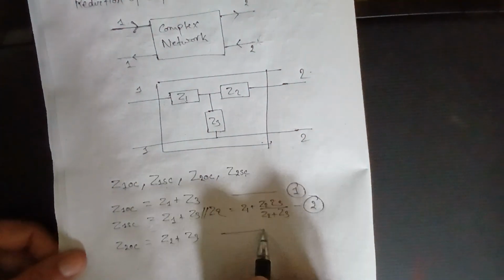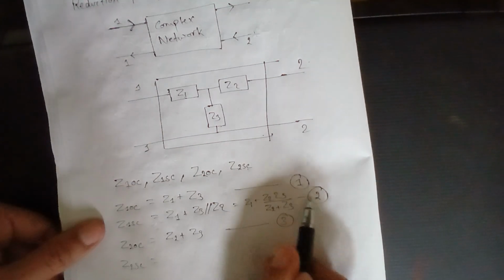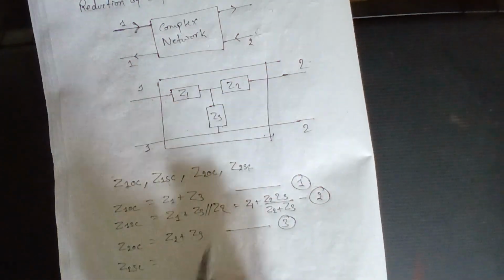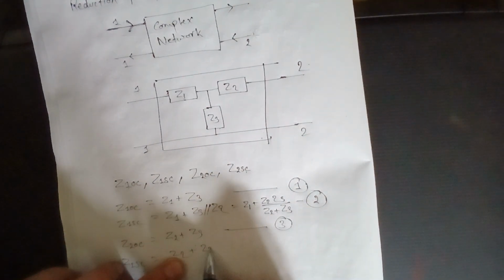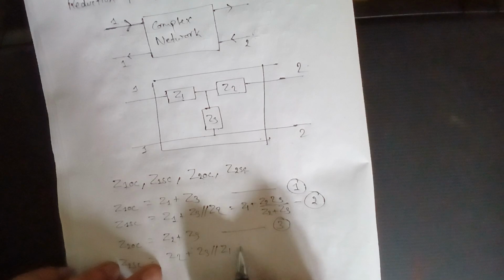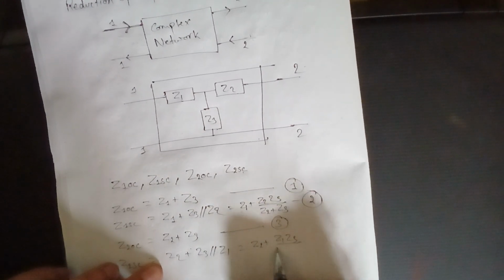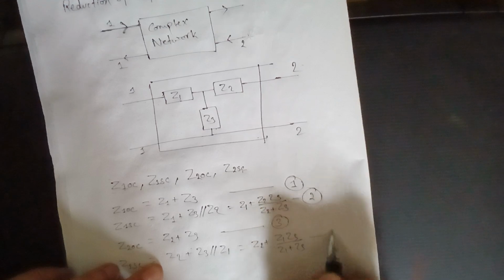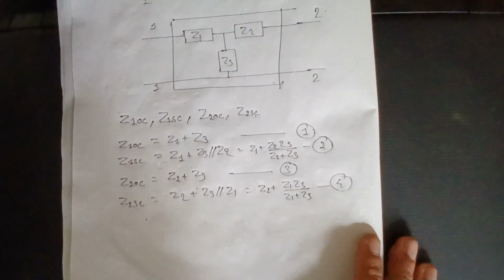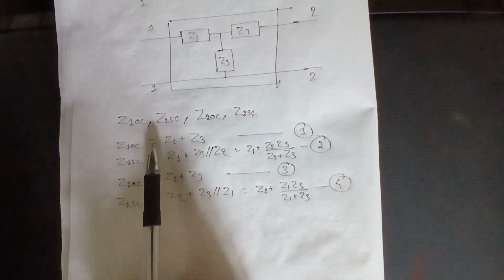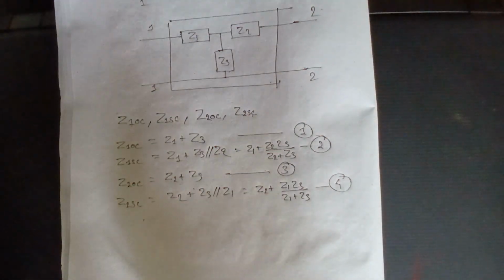So this is equation 3, and you have Z2 SC, similar to equation 2, Z2 plus Z3 parallel Z1, which is Z2 plus Z1 Z3 by Z1 plus Z3. This is equation 4. So now we have 4 equations which we'll use to find the values of Z1, Z2 and Z3, so that we can convert it to a pi network.